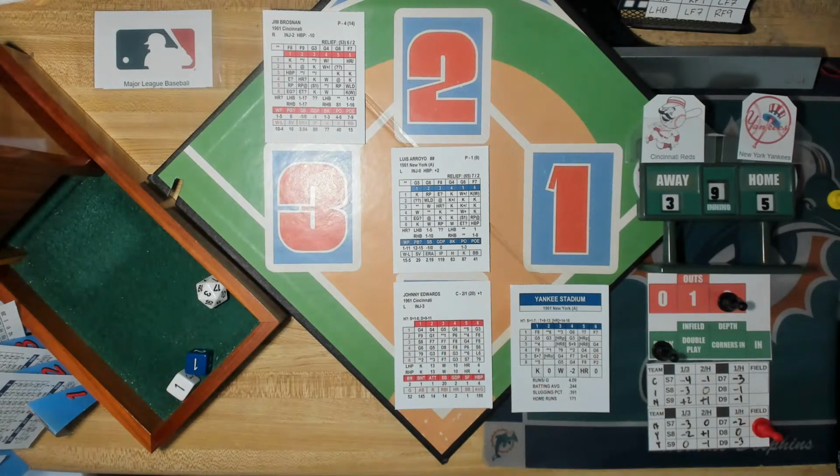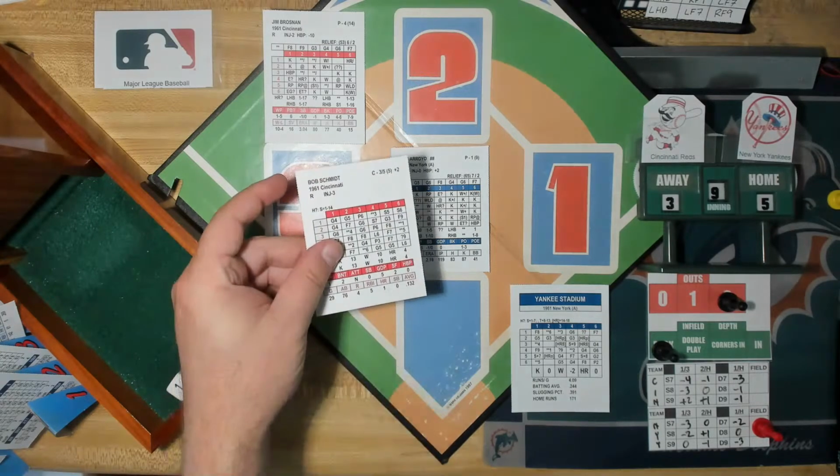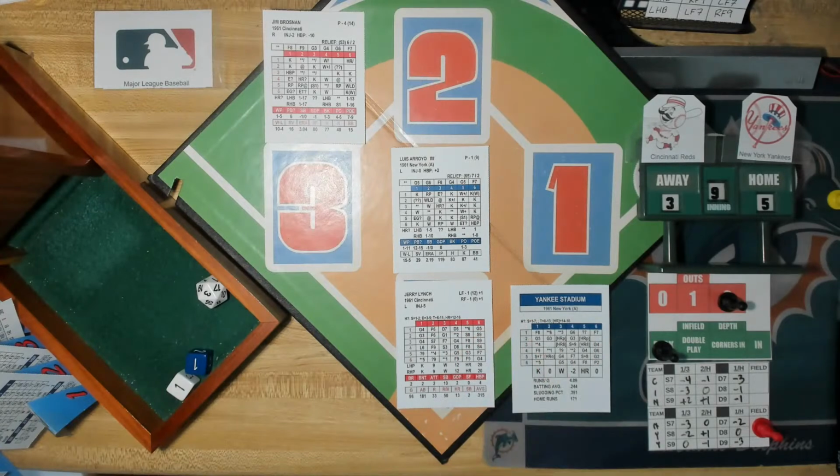Last chance for the Reds is Johnny Edwards, but we're going to see a pinch hitter for him. He only batted .186. I do have another catcher available for the Reds, and that is Bob Schmidt. He'll take over at catcher, but he's not going to pinch hit. And coming on to pinch hit for the Reds is going to be Jerry Lynch. A .315 average, 13 homers, 50 RBIs. He was in 96 games for the Reds.